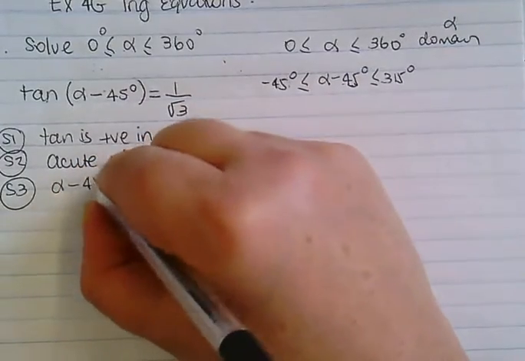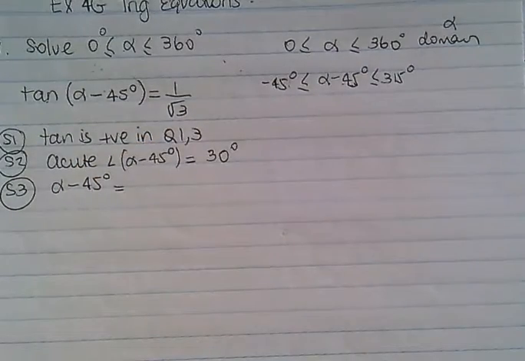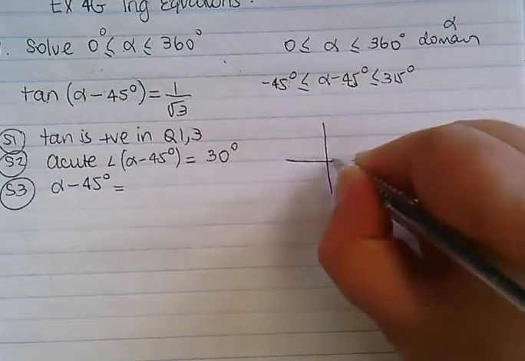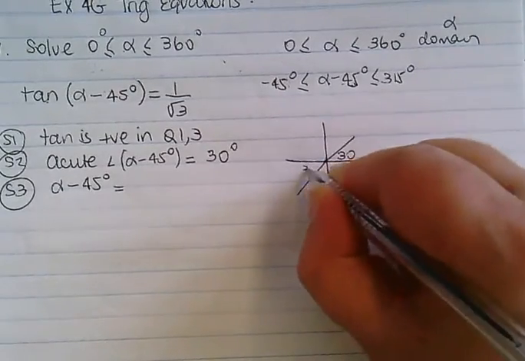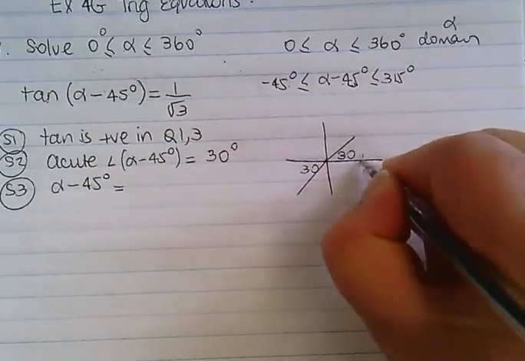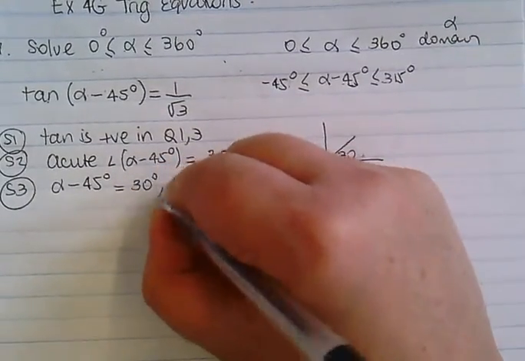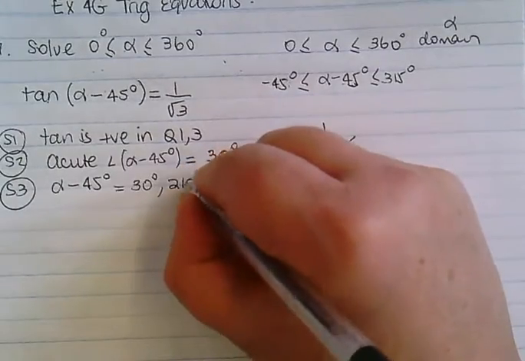So let's put our answers in. It doesn't matter that it's alpha minus 45 or 2 alpha or 3 alpha. How would you do it normally? We've got quadrants 1 and 3, acute angle 30. Tell me the size. We got 30 and 210.